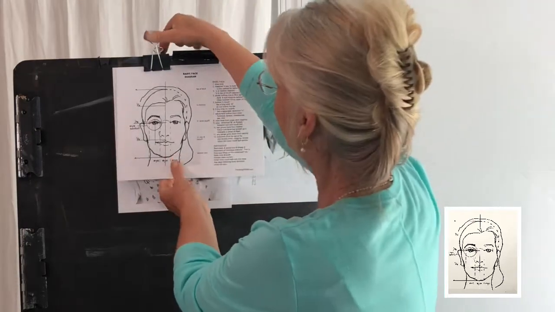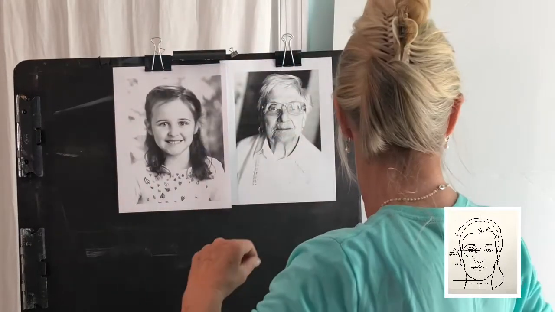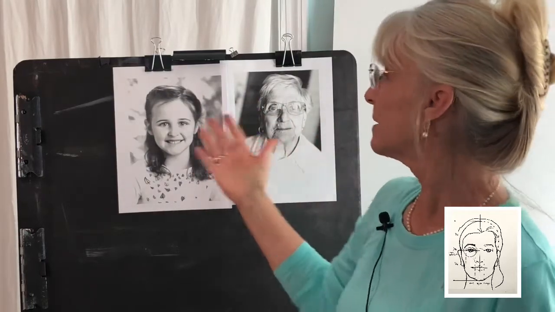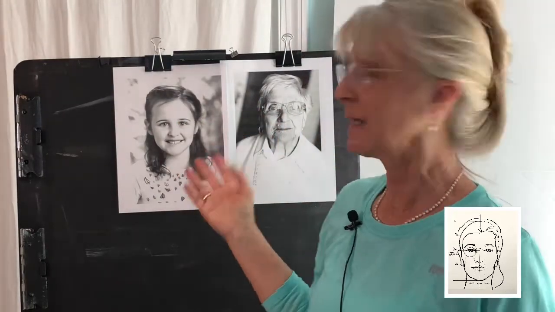Here I have a child of about 5 or 6 years old and an older person. So there's a lot of differences happening here. We still will start with that basic structure of the face and then build on top of that for the individual features. Start at the very beginning.